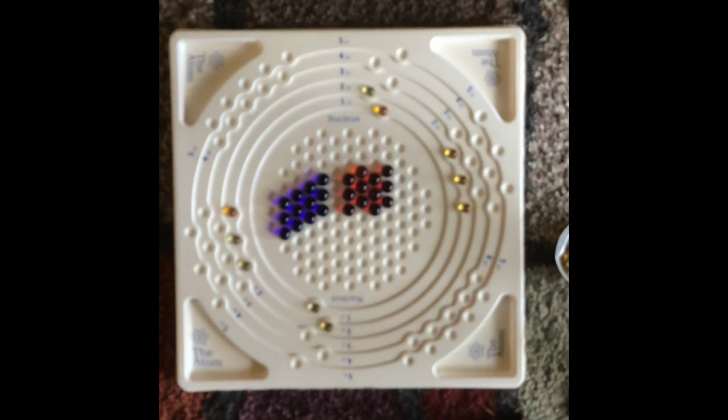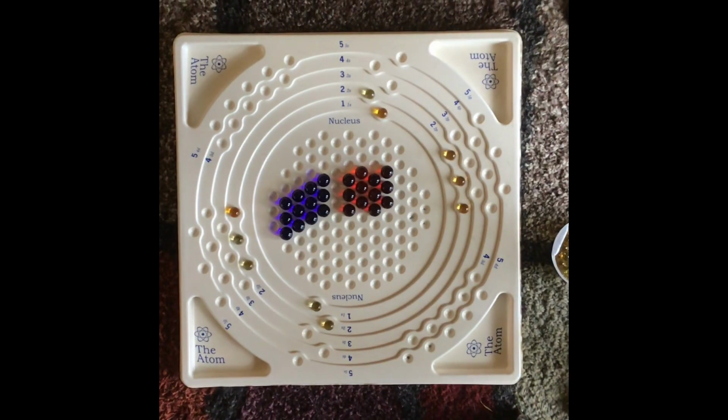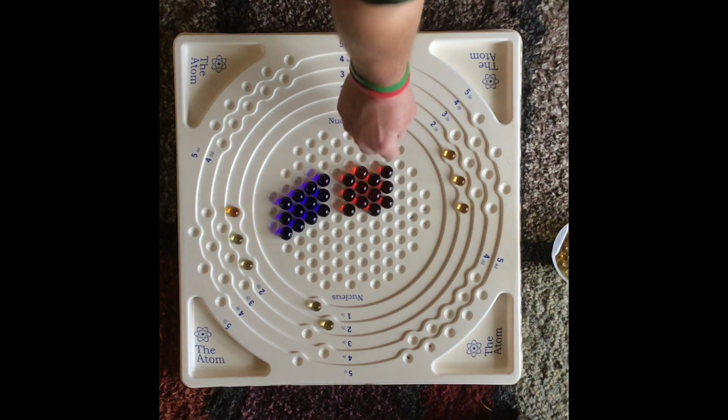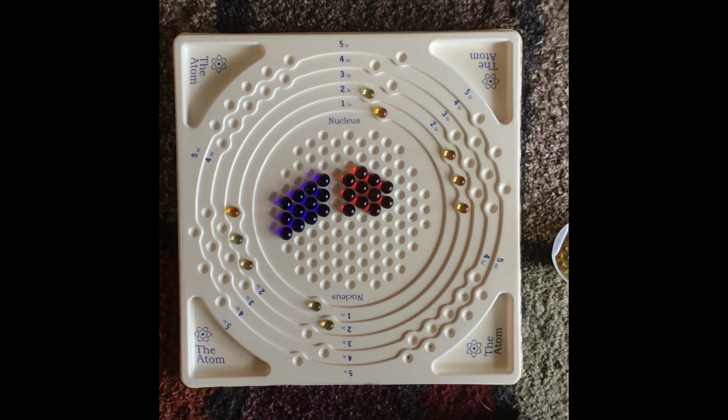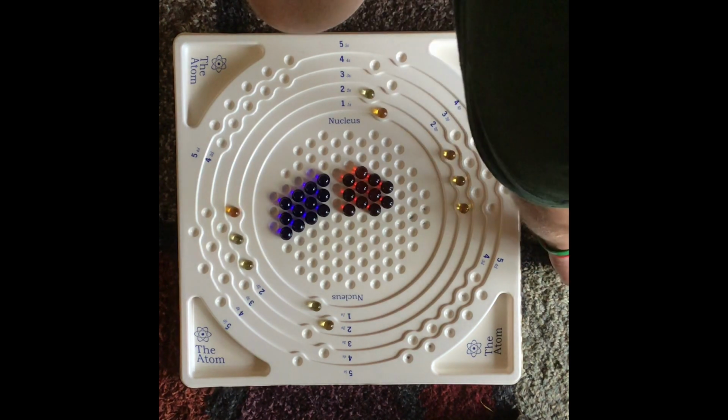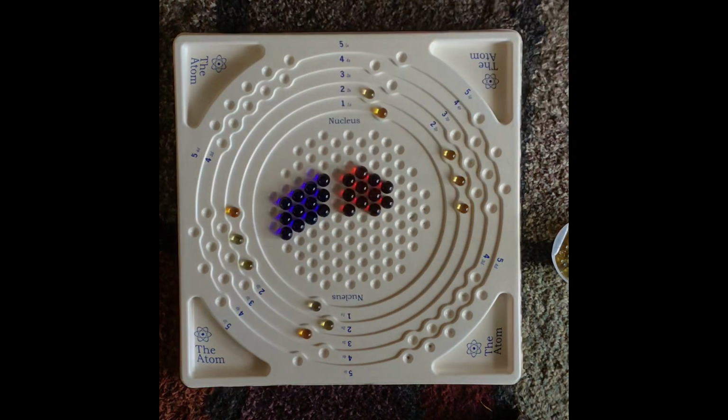Okay, so now we're going to look at trends for reactivity. All right, so I'm going to go back to sodium. I need 11 protons and 12 neutrons. We're good there. And we're going to have our one valence electron there.